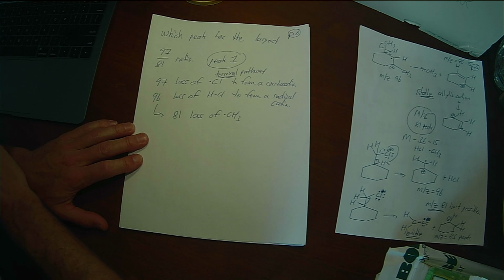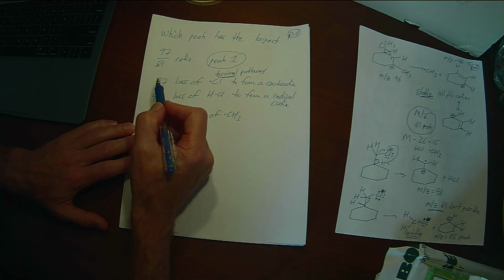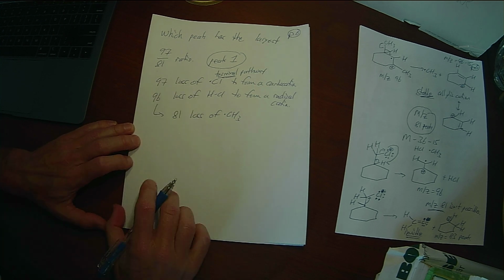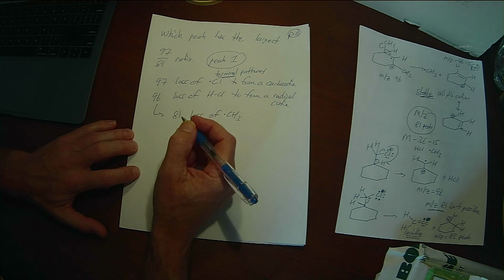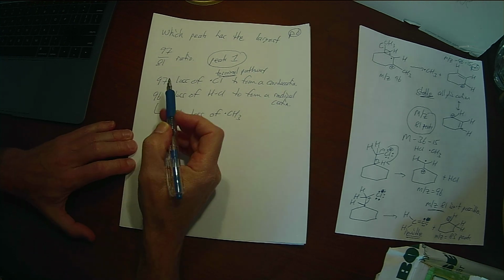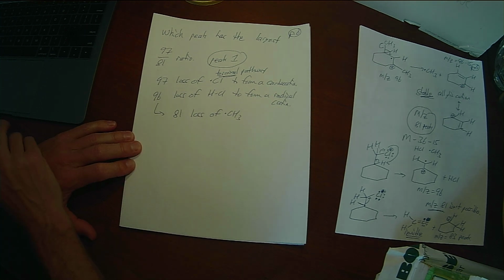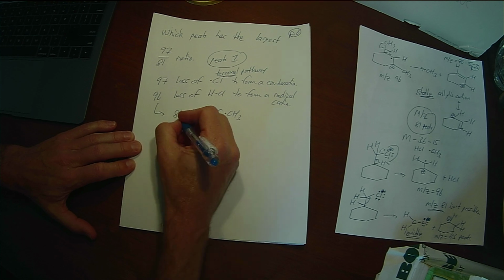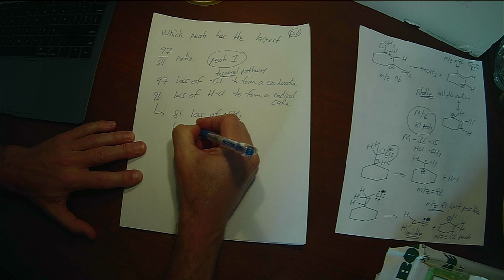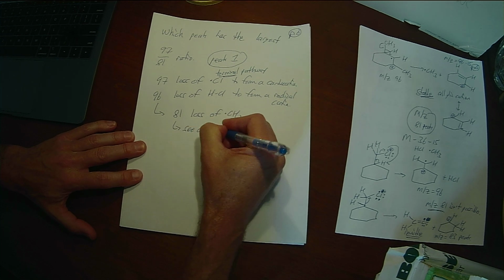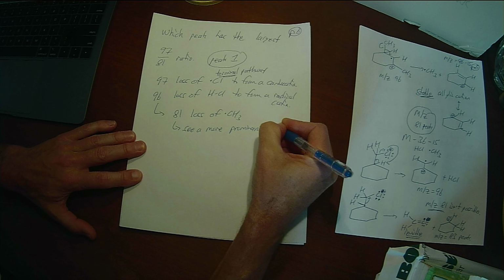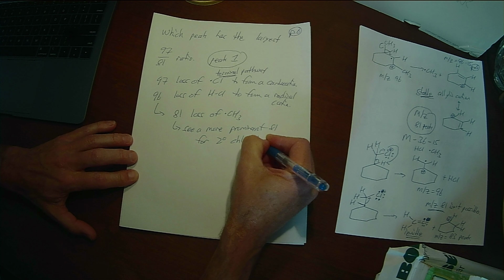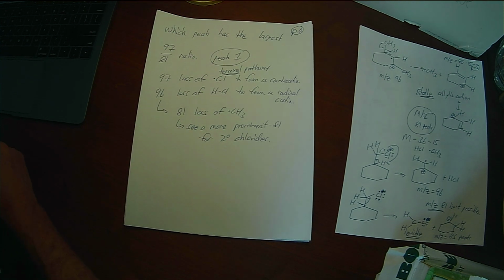I think when I was emailing with you yesterday, Emma, I was telling you should look at the 97/96 ratio, and that's not what I meant. It's the 97/81 ratio that allows you to distinguish between the tertiary and the secondary. Because both tertiary and secondary can lose HCl to form 96, but the secondary is going to generate a lot more of the 96 over the 97, which means the secondary will generate a lot more 81, right? We should see a more prominent 81 peak for secondary chlorides. Which one had the lowest boiling point?